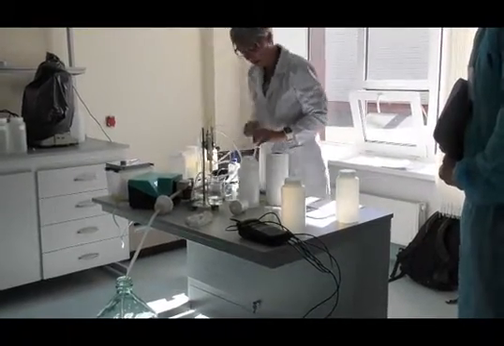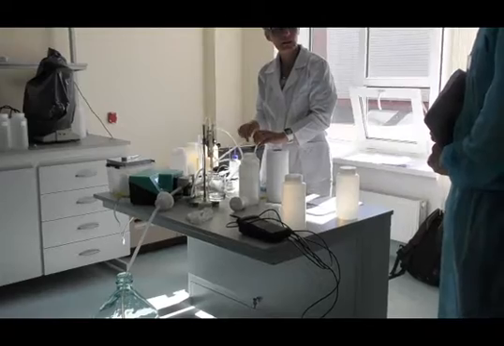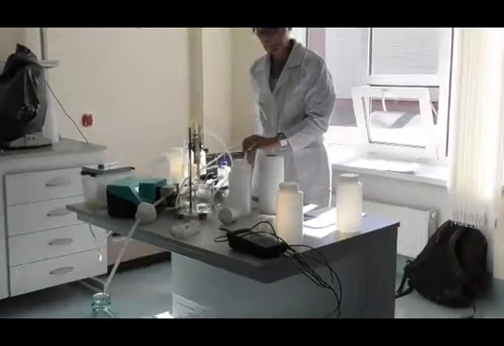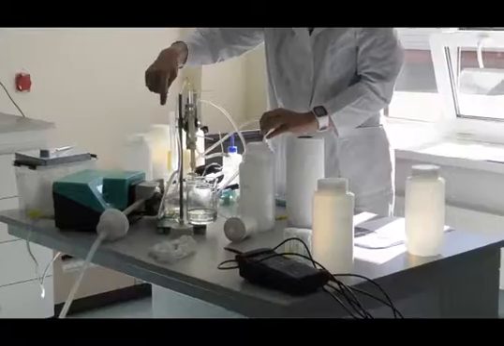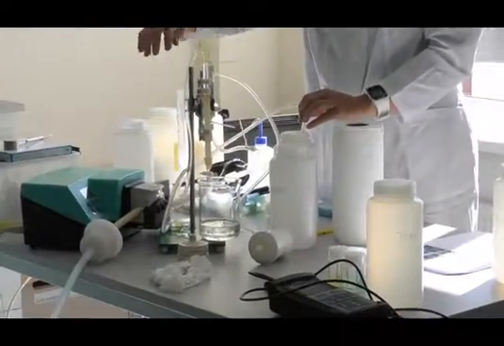So this is now the fraction that is less than 0.45 micrometer. The whole sample is going through the filter, and all the particles are left on the filter.